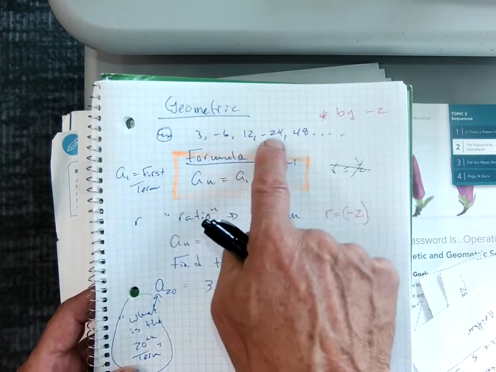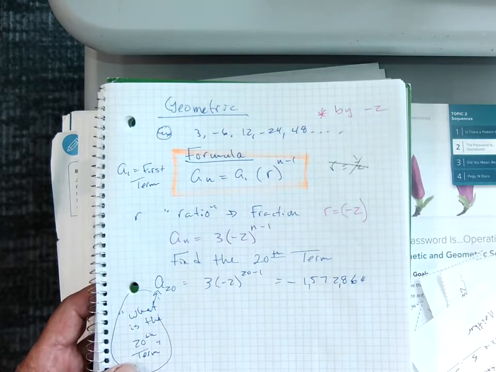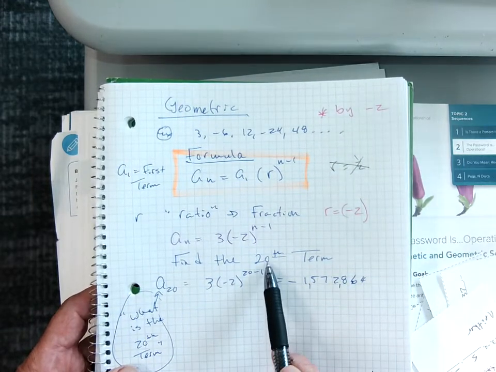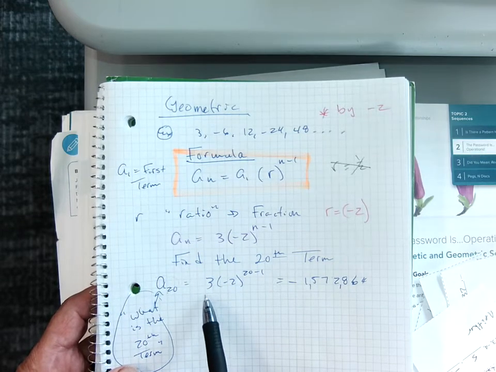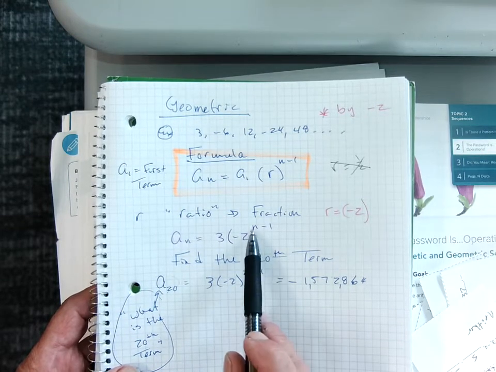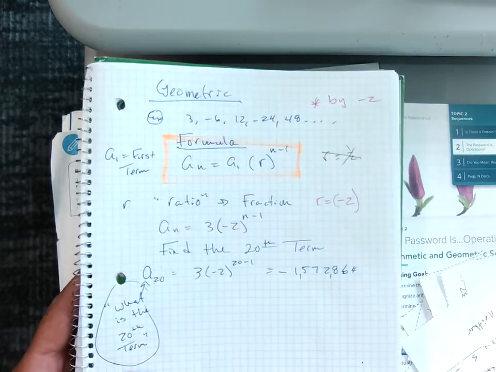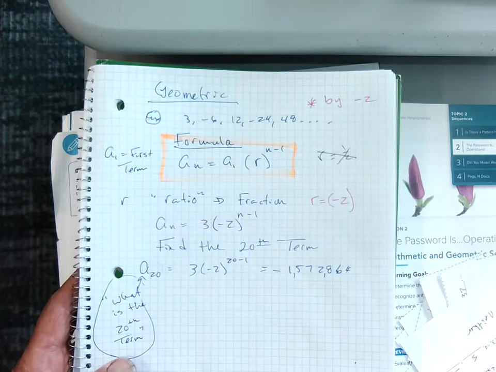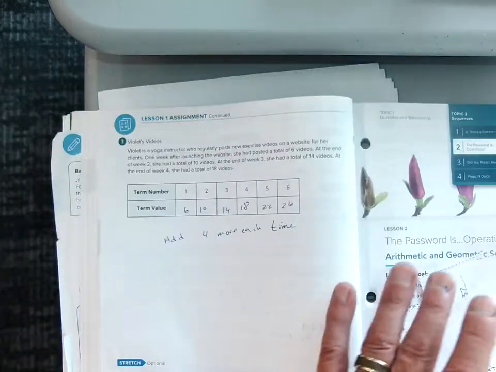We could make the 20th term. We got 1, 2, 3, 4. We keep going all the way to the 20th term, but that's just kind of a pain. So instead, we say, let's find A of 20. A of 20 is like, okay, we want the 20th term. So I plugged 20 in for n. I used my calculator. I got -1,578,864.